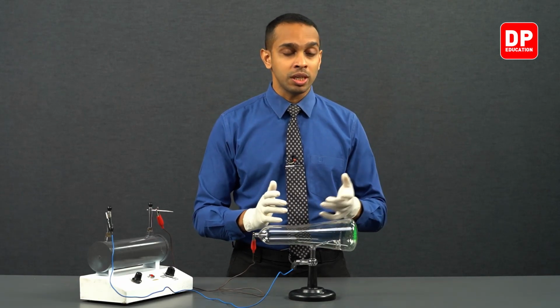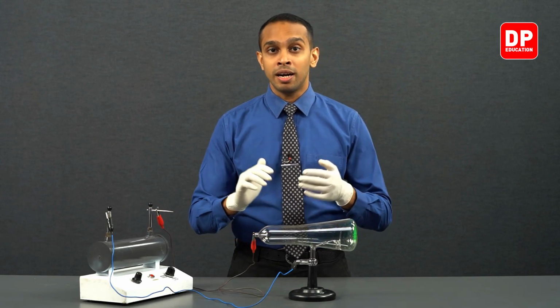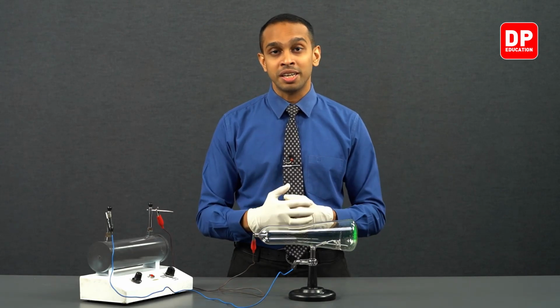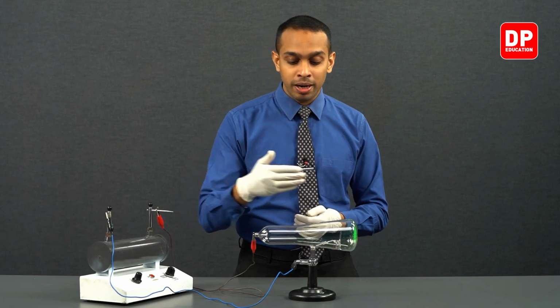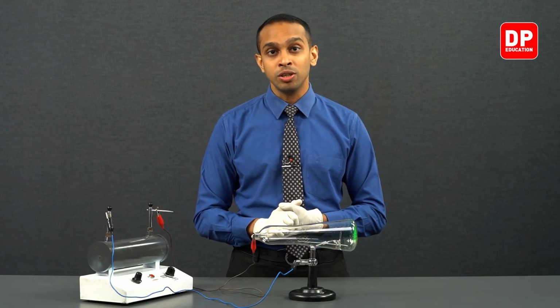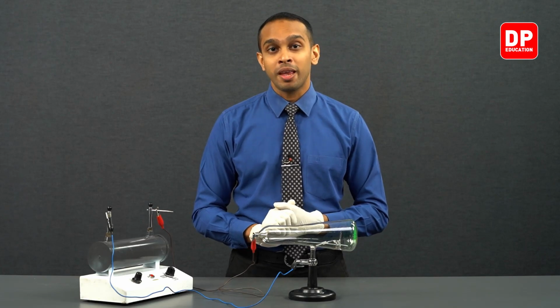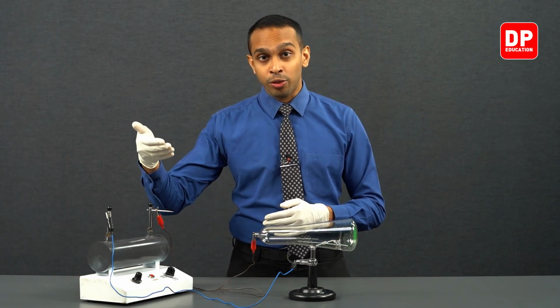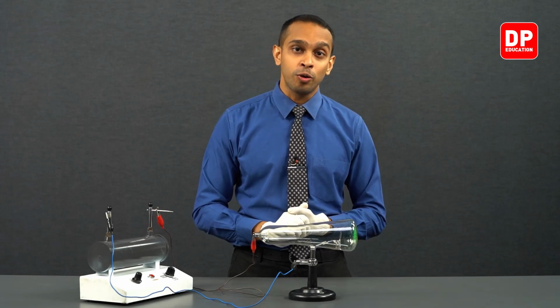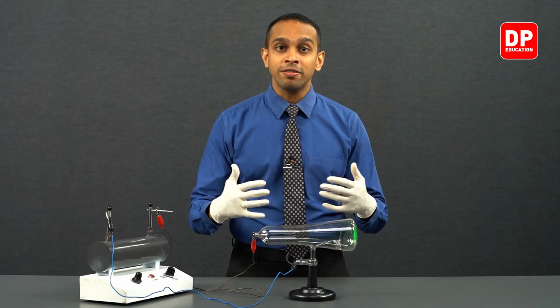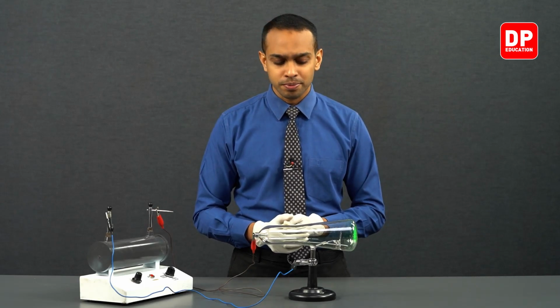Later on, we'll be using a different cathode ray tube which contains a fluorescent screen to identify the path of cathode rays, as when cathode rays come into contact with a fluorescent material, it will allow the fluorescent material to illuminate.